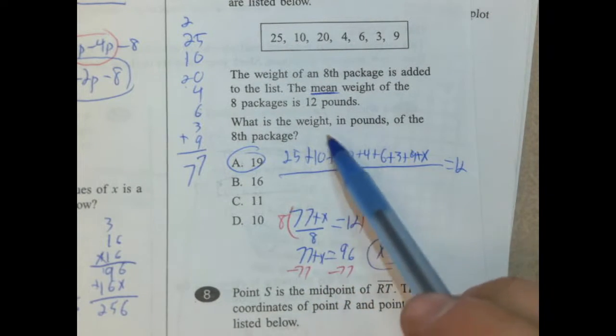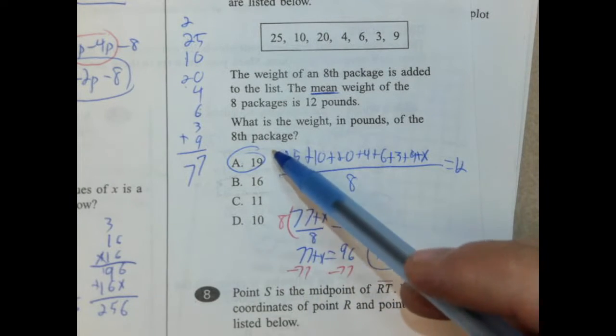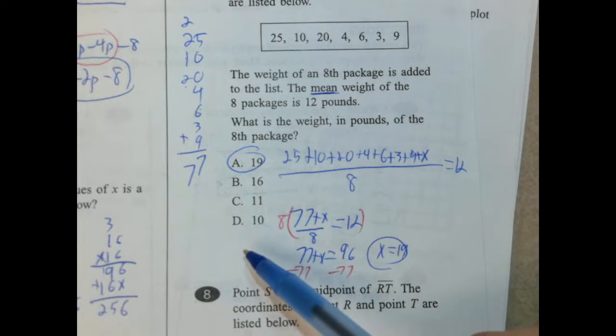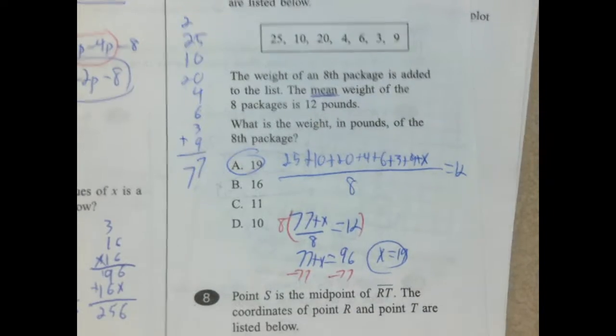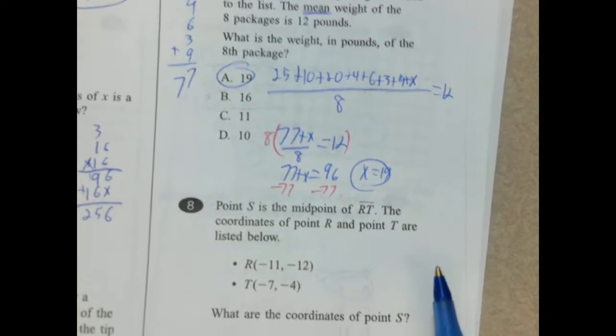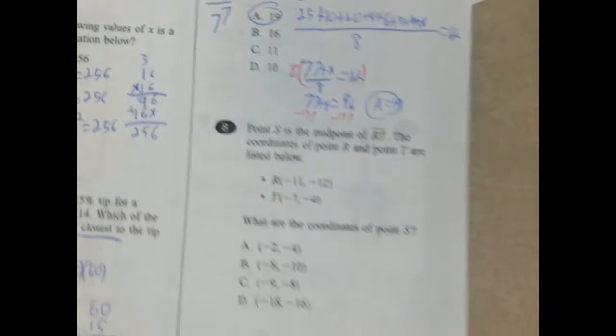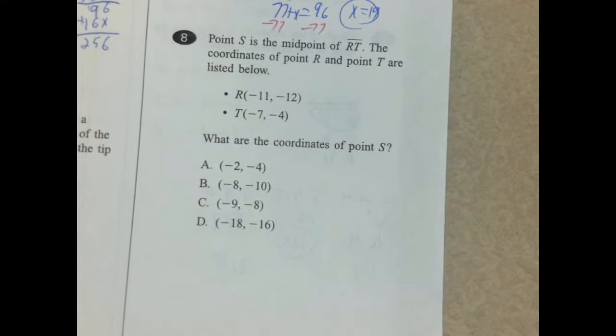Now another thing you could do too, let's say you forget how to solve this algebraically, or you're not comfortable with it or whatever. You could just do this trial and error. You could add these all together, add one of these, divide it by 8, and wait till you get 12. That would take longer, I think, but it is another way to do it in case you forgot how to do it that way.